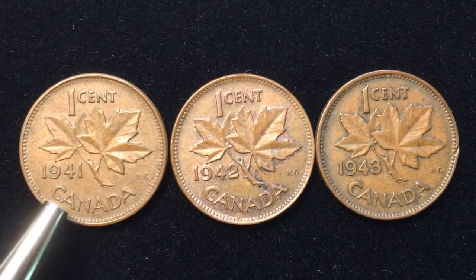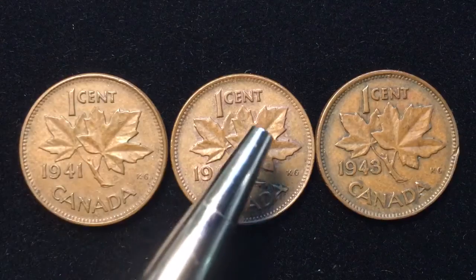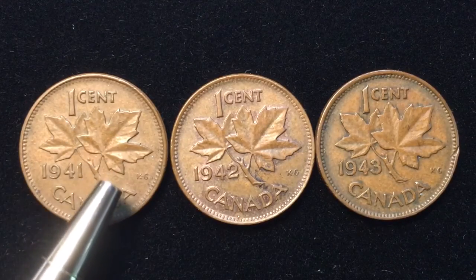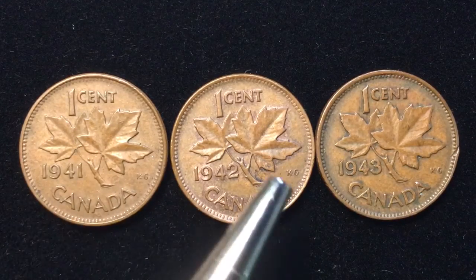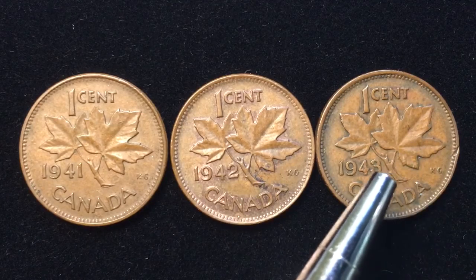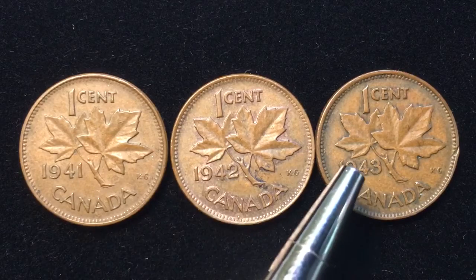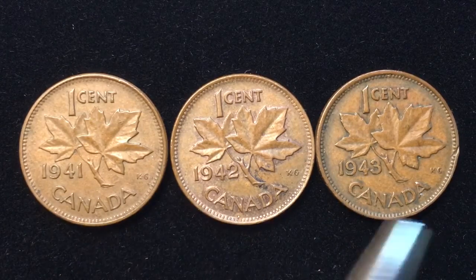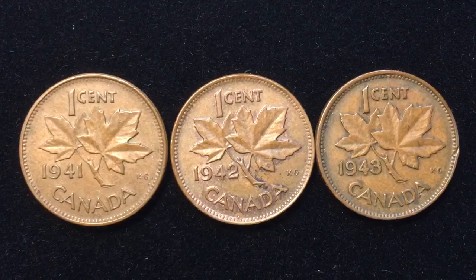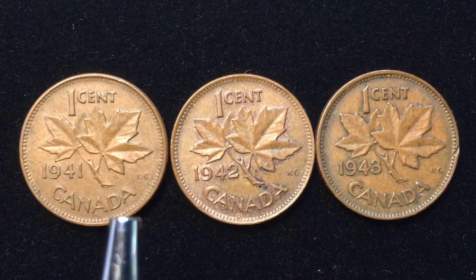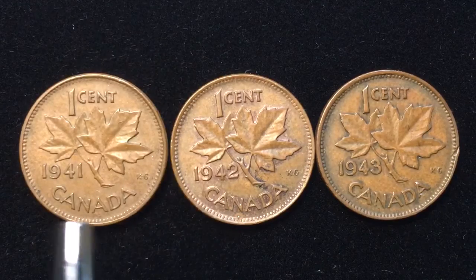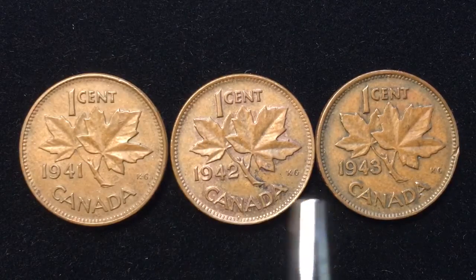As you can see, they all have the same design. 1 cent at the top, 2 maple leaves on a sprig of maple in the middle, and the date on the left, and Canada on the bottom. And again, we have the engraver's initials here, and the engraver was George Kruger Gray, so we have the KG for Kruger Gray. Around the outside of the inner rim, we have a beaded circle.